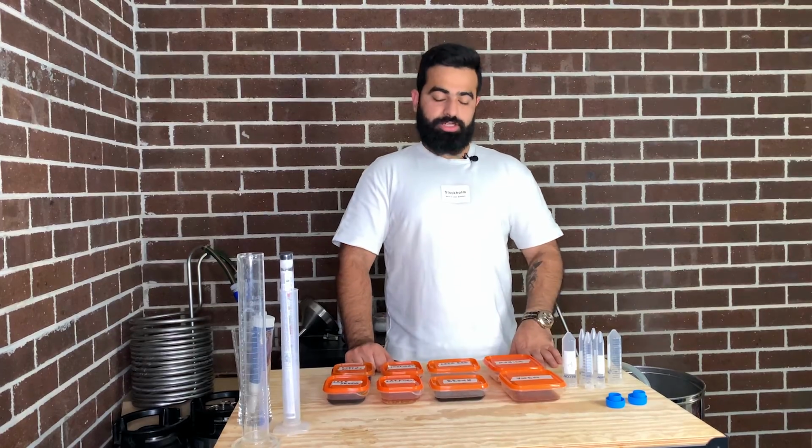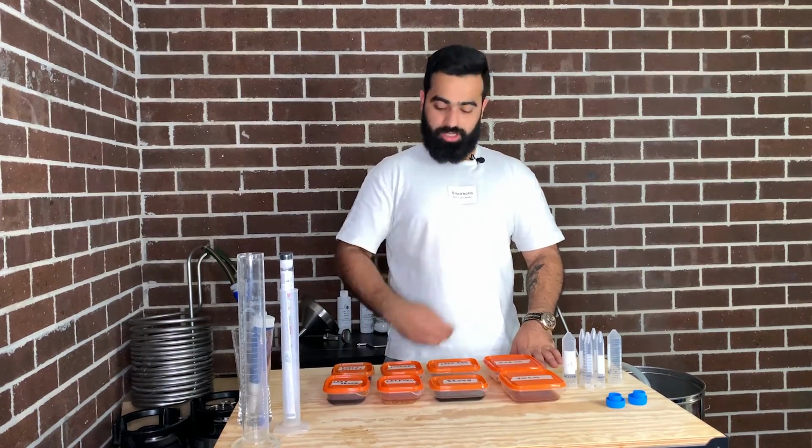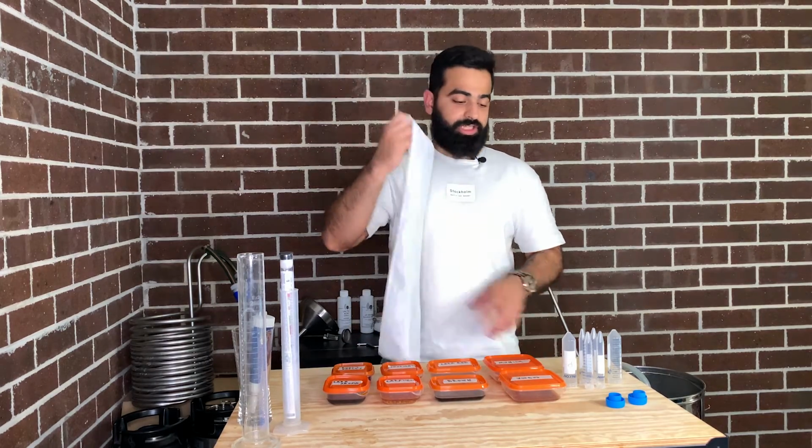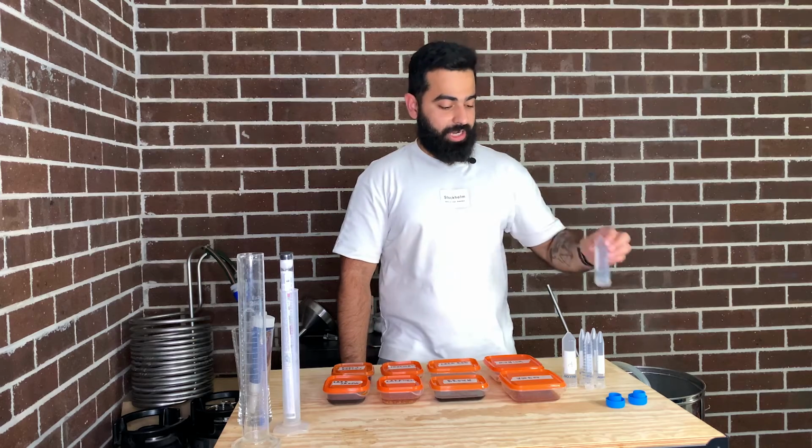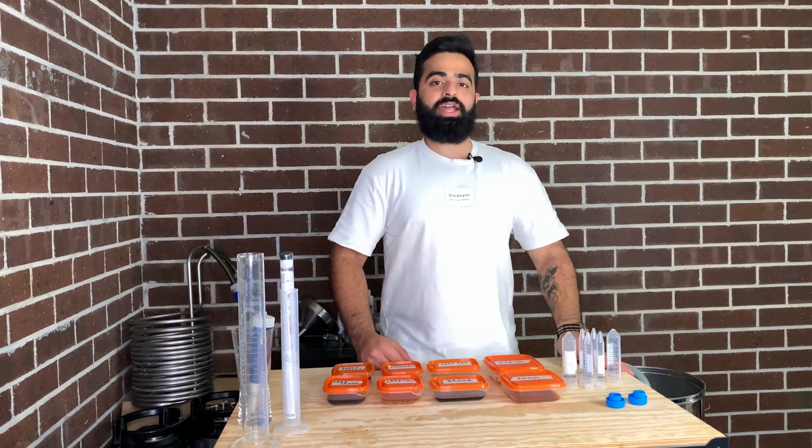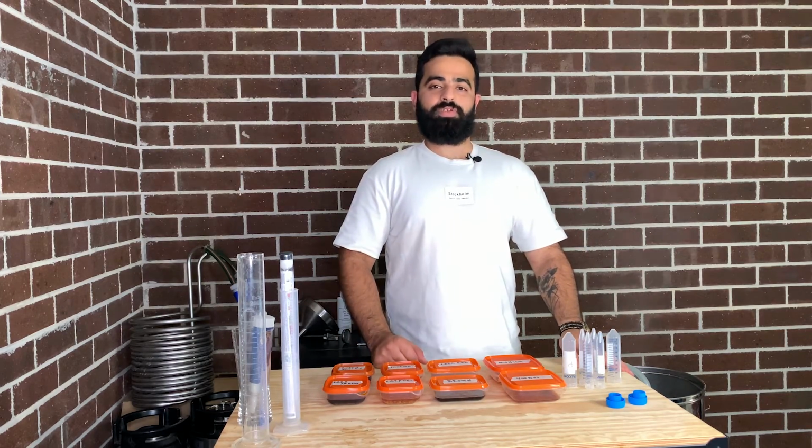So now I'm going to extract all the liquid from my cold steeping using this muslin bag, and then transfer all of that liquid into individual falcon tubes such as this one, so we can analyze the color, and then we'll analyze the taste as well as the aroma of each of the malts as well.